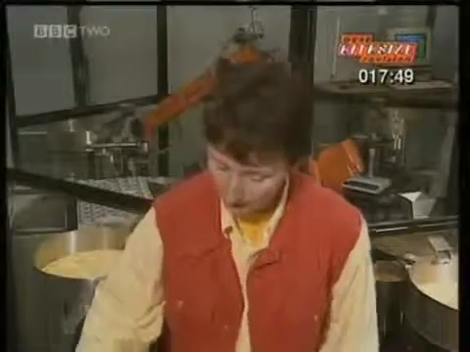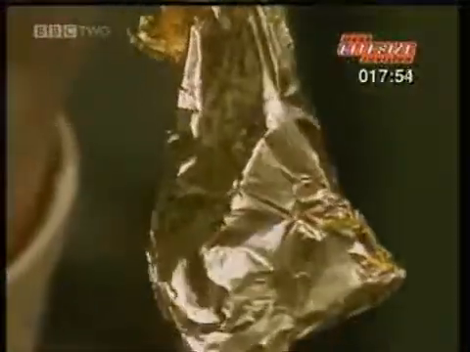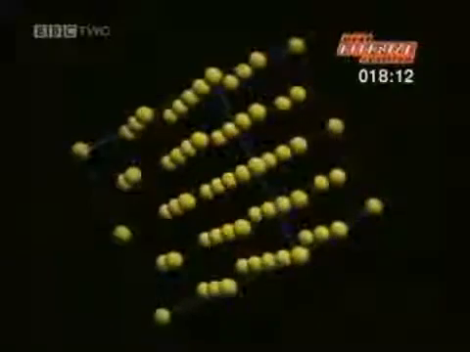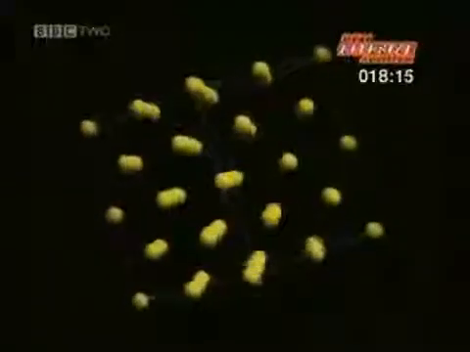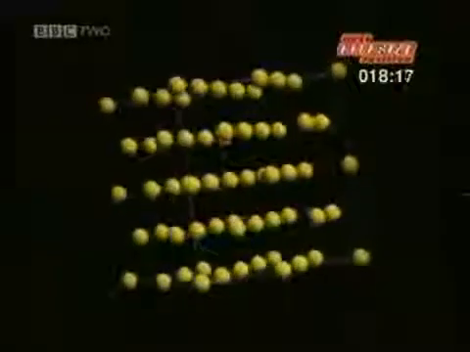Well, this gold leaf here might look pretty thin. You can almost see through it, but it's actually 250 atoms thick. We need to look a little closer. Magnified by an electron microscope, these are individual atoms of gold. To help understand these images, scientists use models to represent the relationships between the atoms, the actual structure of the material.